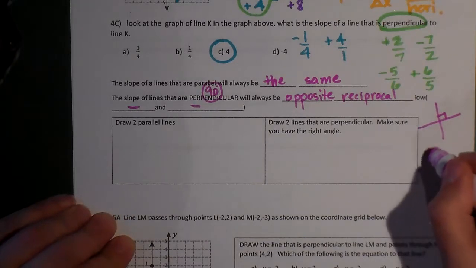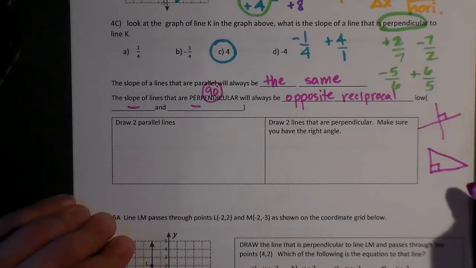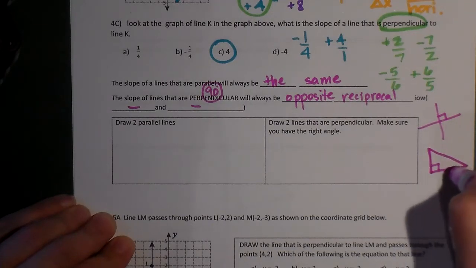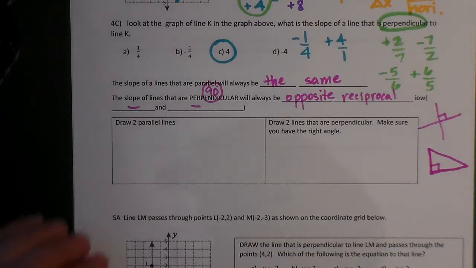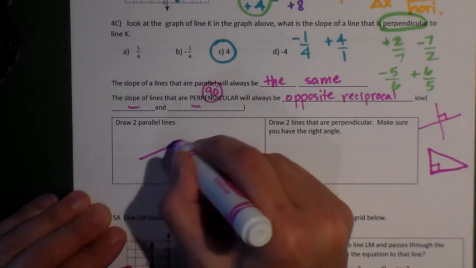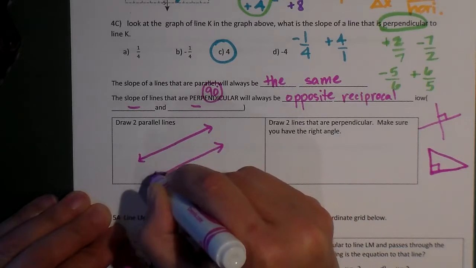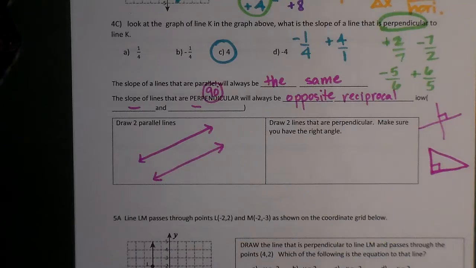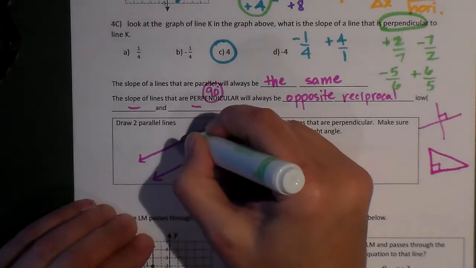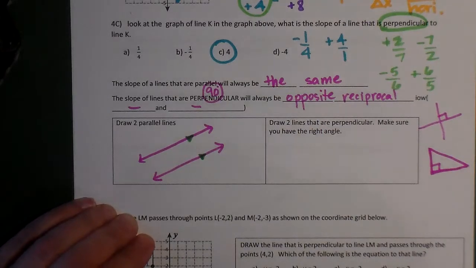Okay? Remember when we talk about right triangles, they have a right angle in them because the legs are perpendicular. So that's that big word there. It says here, draw 2 parallel lines. Well, all you have to do is just draw 2 lines that are parallel. And if you remember from when we did the special angle pairs, we actually have little parallel markers.